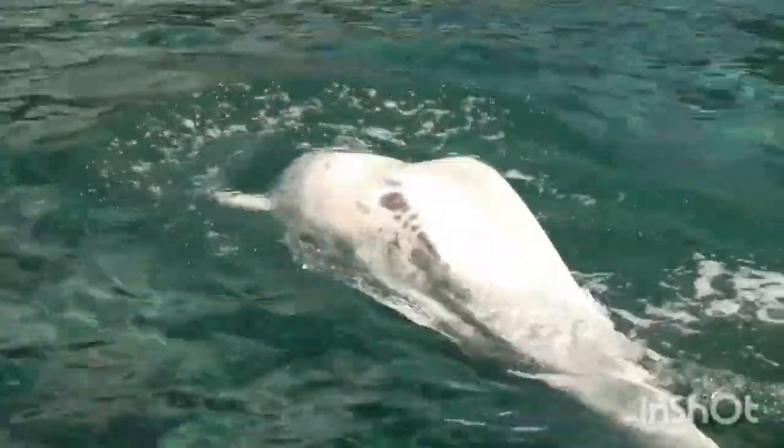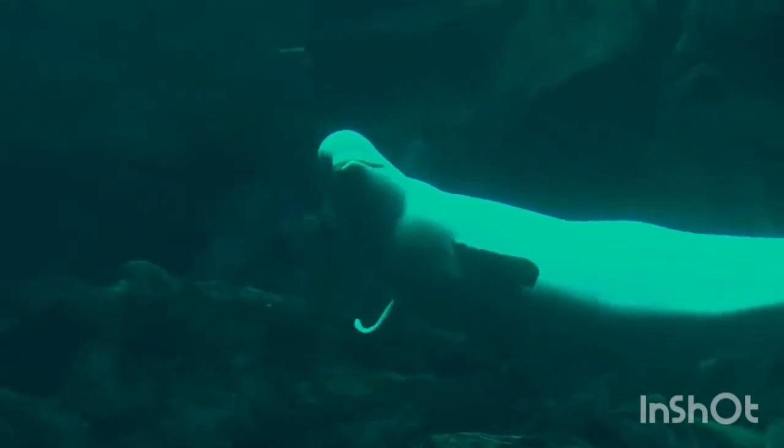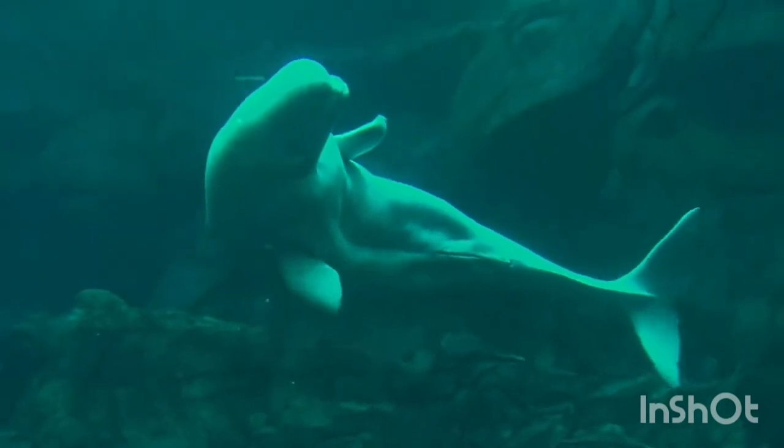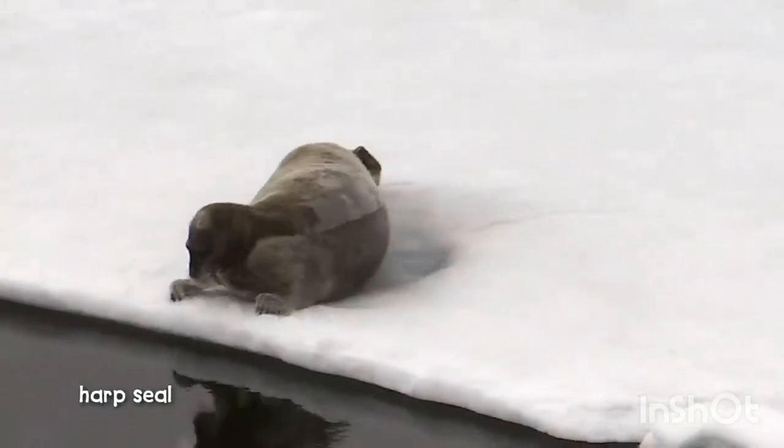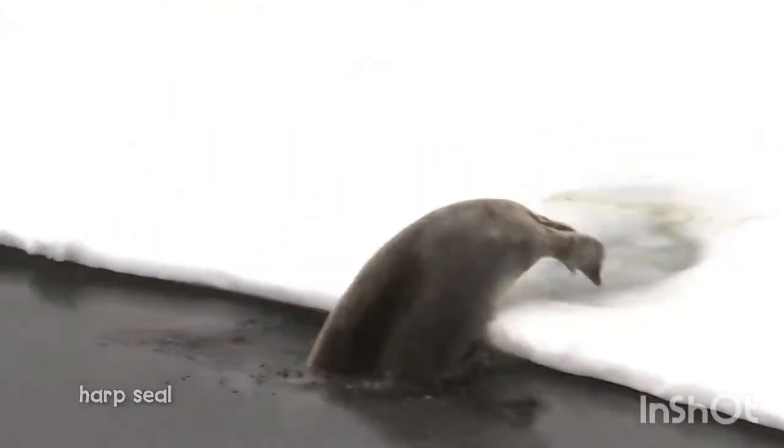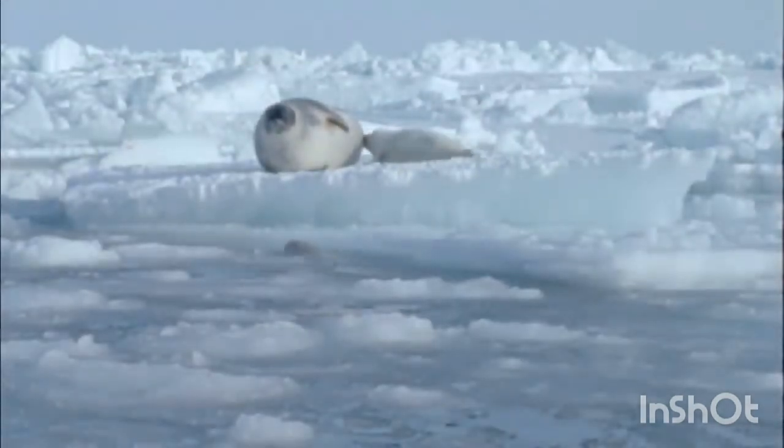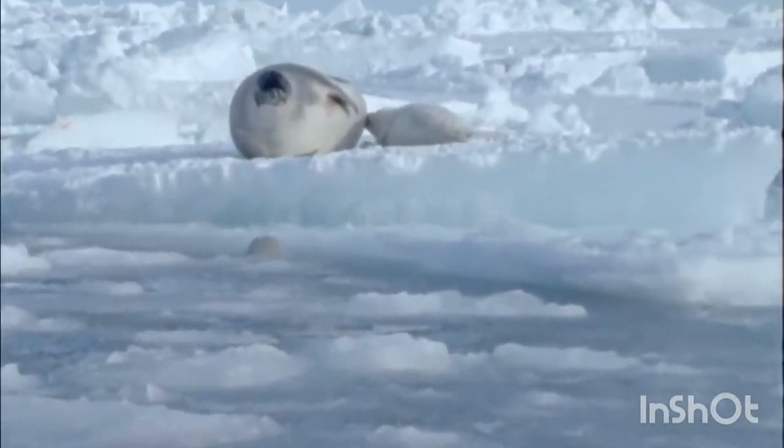In chilly Arctic waters, we find a white whale. It's called a beluga whale, and it swims under the ice. When it needs to come up for air, it can break the ice with its head. Harp seals swim in cold Arctic waters too. Luckily, both seals and whales have a thick layer of fat called blubber that keeps them warm. This baby seal builds up its fat by drinking its mother's rich milk.